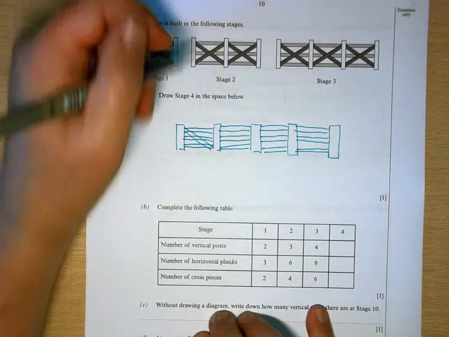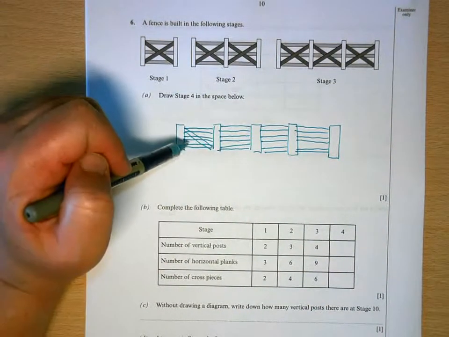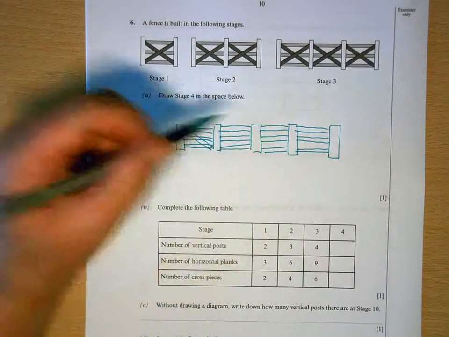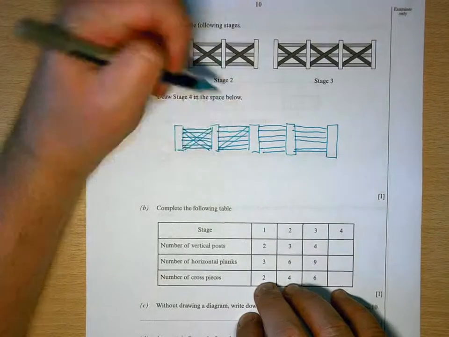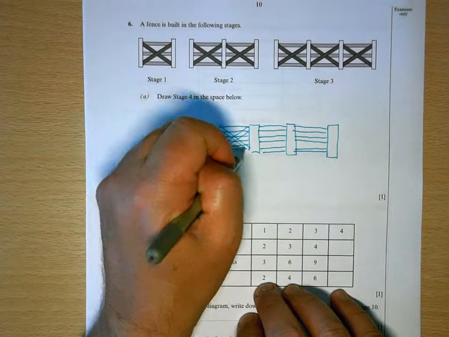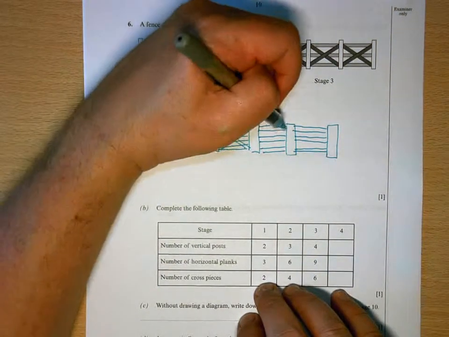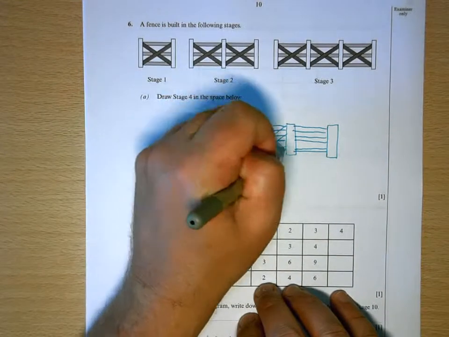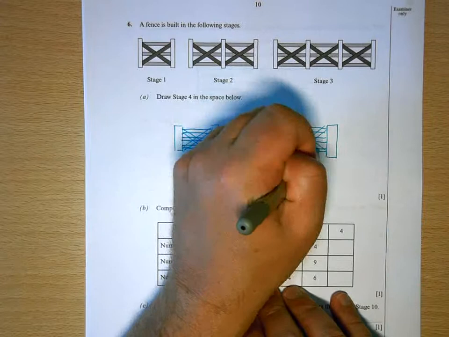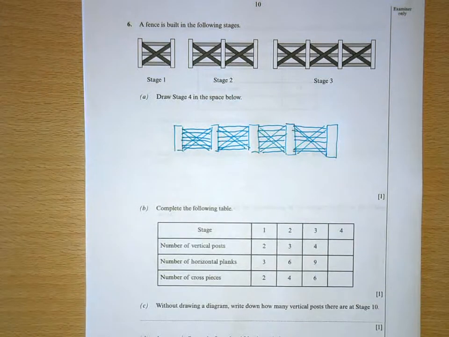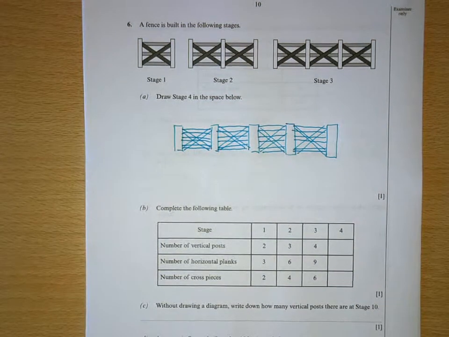So stage 4 is going to have 5 diagonals. 1, 2, 3, 4, 5. So I'm going to have diagonal, diagonal, diagonal. So that's my pretty bad drawing, but you get the idea.